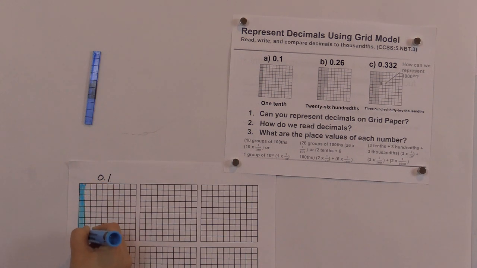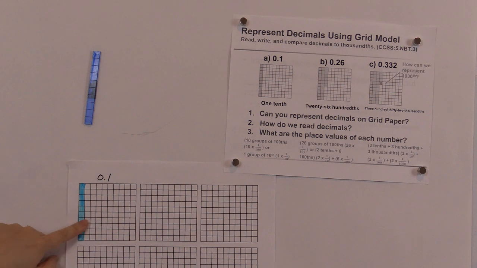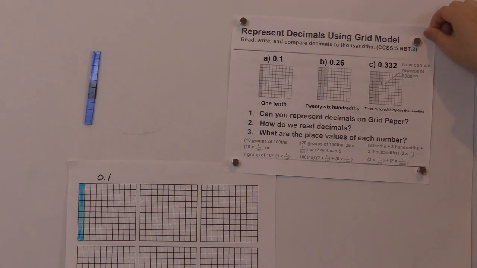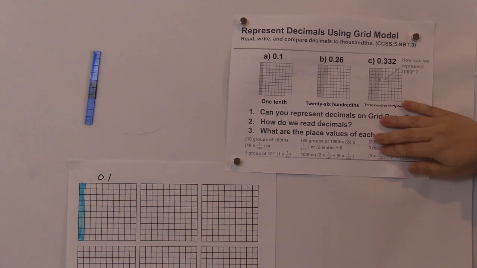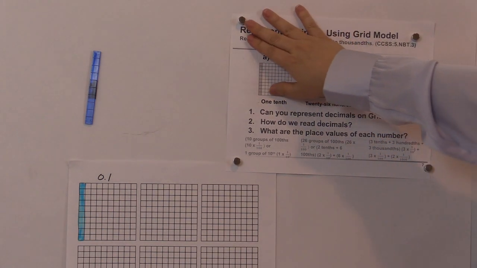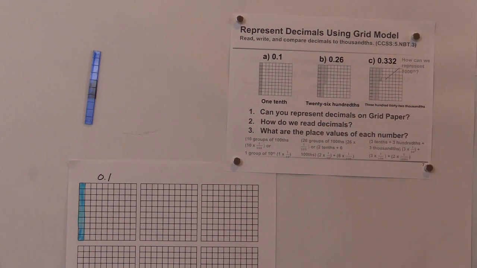One-tenth. Right? Because this is 1, and there are 10 equal size pieces and one of them I shaded. So this is 1/10. What about the second number? How do we read that number? 0.26? No, that's not 0.26. We are supposed to read 26 hundredths. Okay, 26 hundredths here.